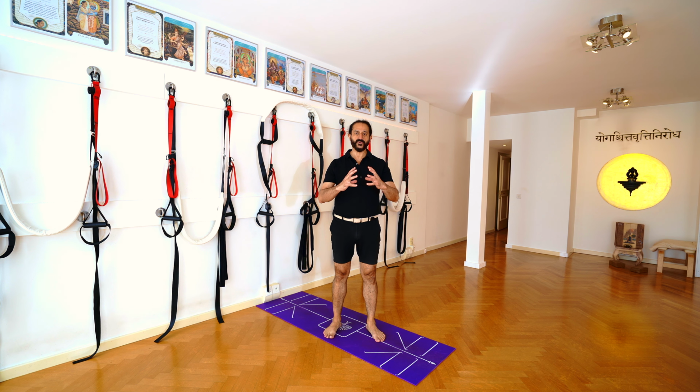The next one is called Utkatasana, where you stand with your legs together. Same here. You're taking your arms up, your hips back, and stretching your buttocks. You're sitting down as though you would be sitting on a chair. You're counting 5 seconds and up.